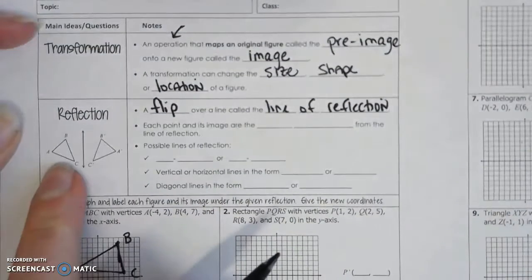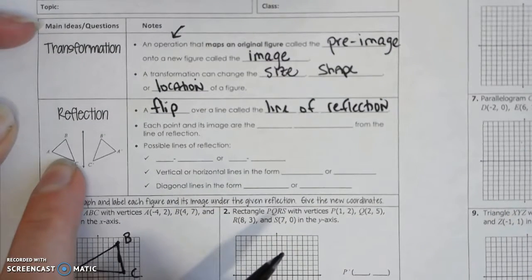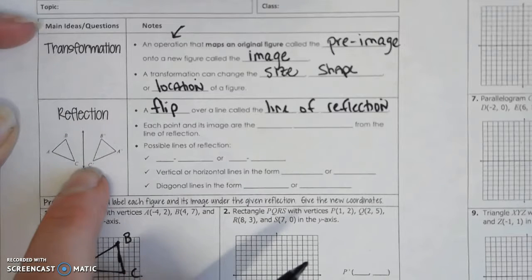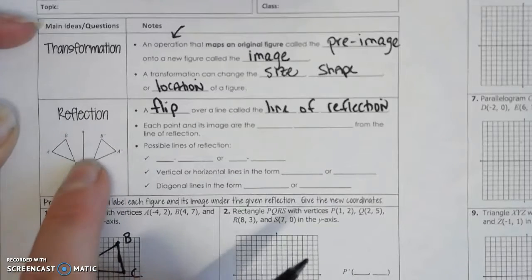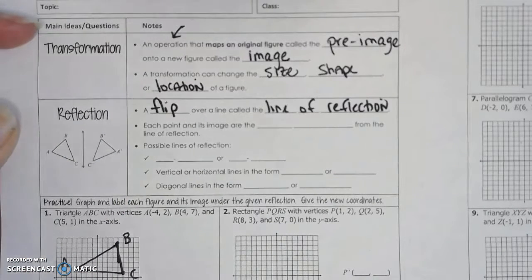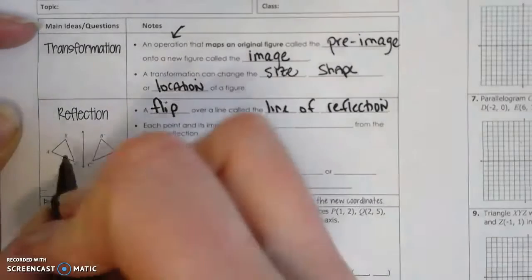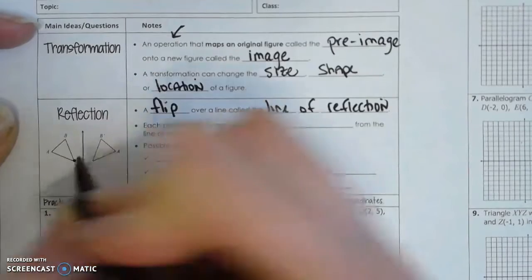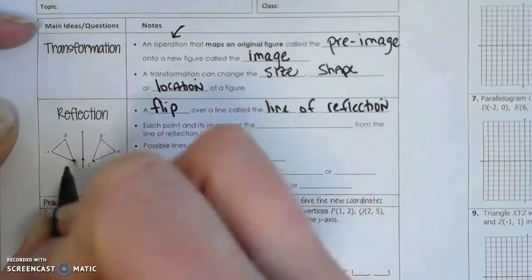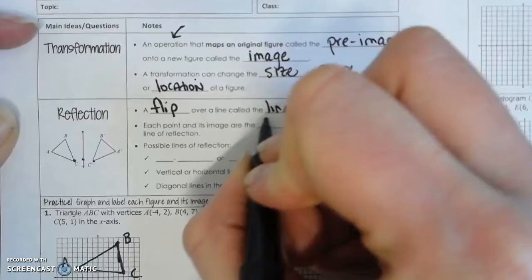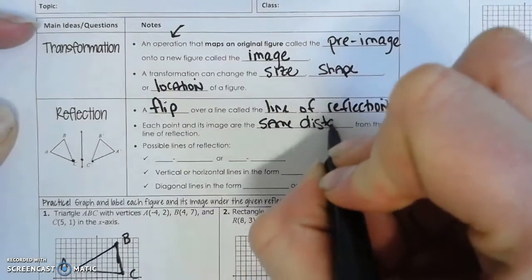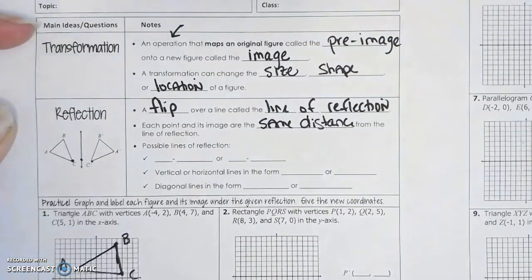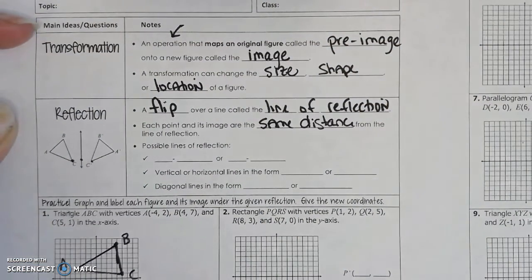If I look at this triangle over here, pretend that this is me looking at the mirror, well, it's going to give the mirror of myself. This line of reflection is what's between me and the mirror. Whenever I reflect something, each point, so if I look at C to the line of reflection and C prime to the line of reflection, that is the same distance from that line. Whenever we reflect, it's the same distance from the line of reflection.